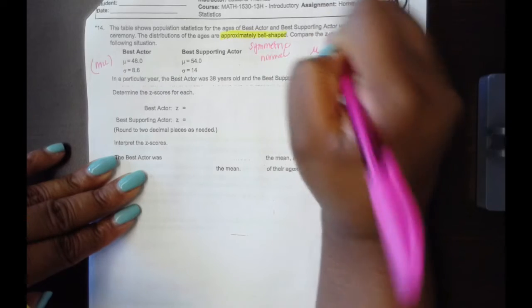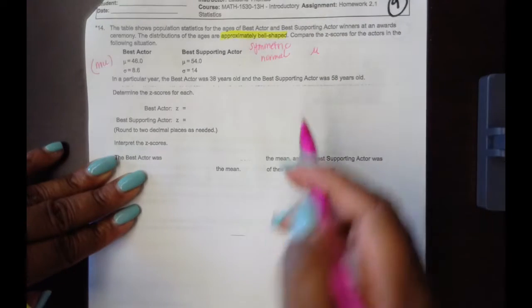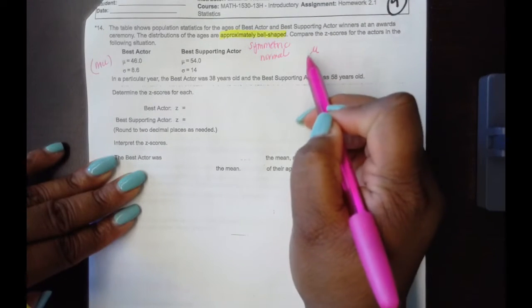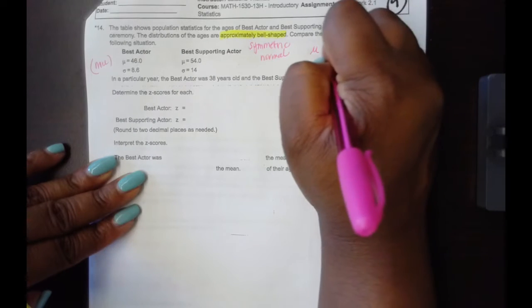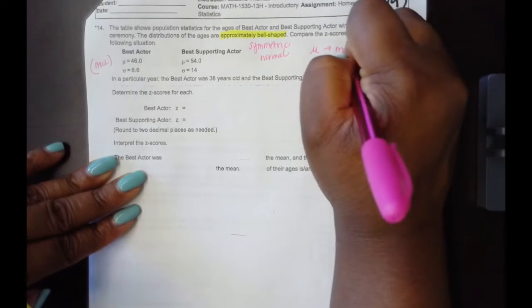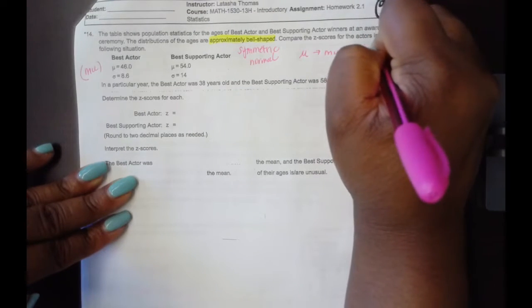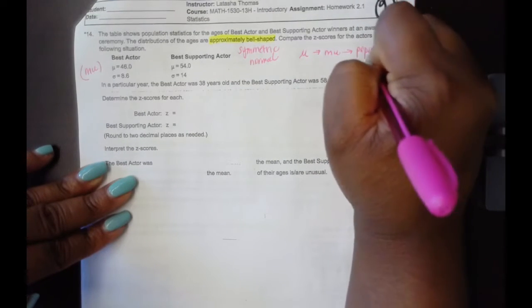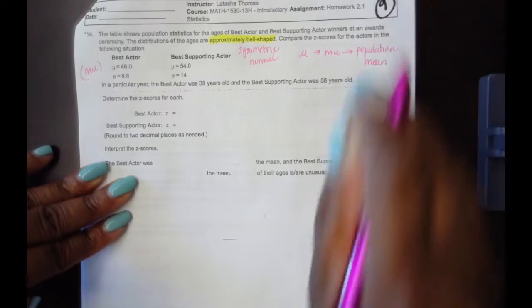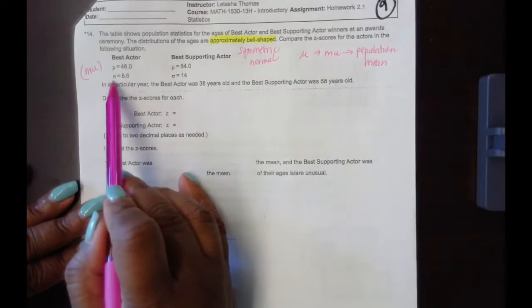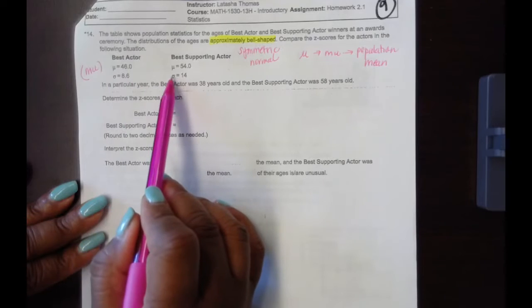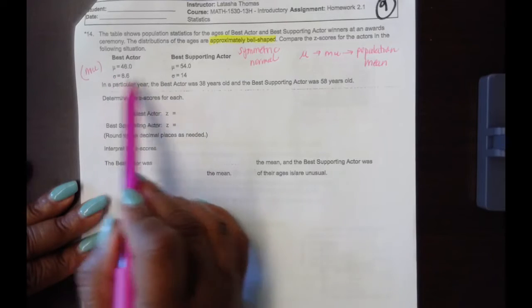It's kind of like the letter U, but with the longer front part. It is pronounced mu, and it stands for our population mean. We already know what this one is. This is our population standard deviation, sigma.